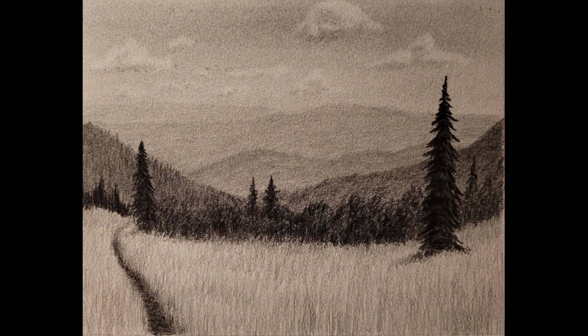There's the finished landscape. It only took me a little over an hour to create this drawing, and I think it turned out pretty good for the amount of time spent on it.